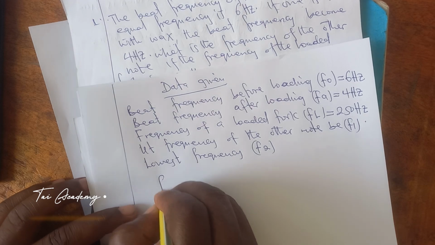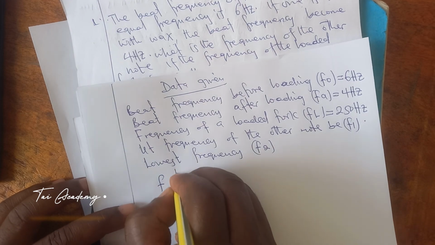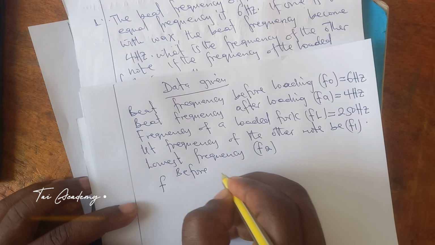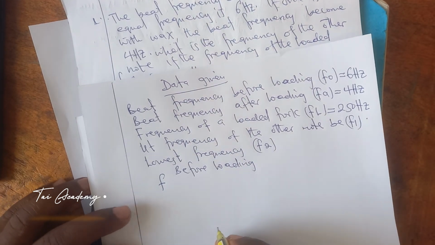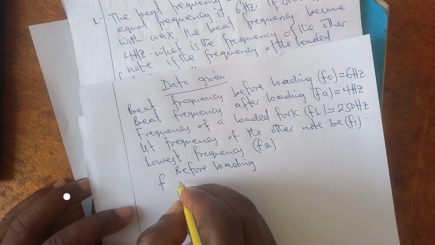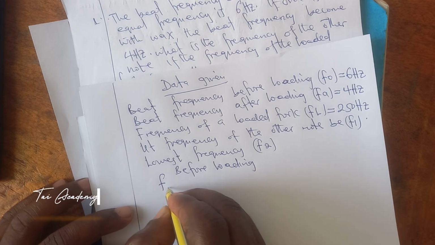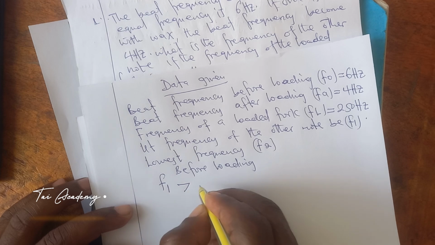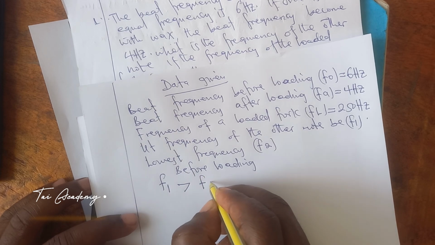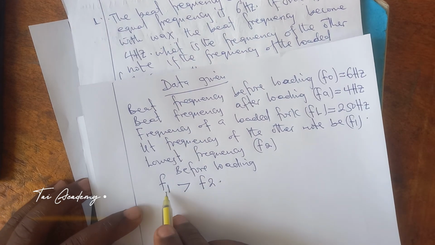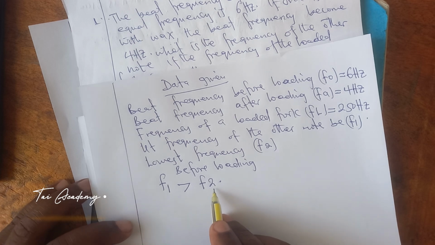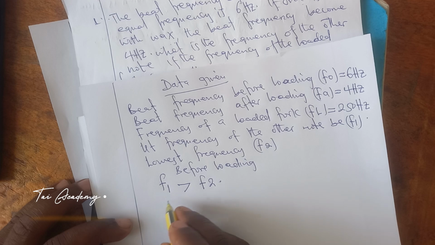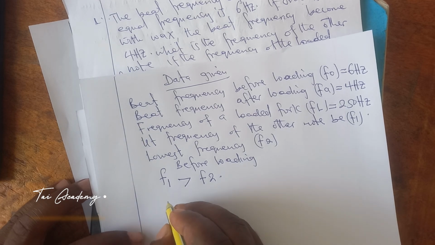Now if we take the frequency before loading, F1 must be greater than F2. The frequency of the other note must be greater than the lowest frequency. Now the difference in frequency gives the beat frequency.